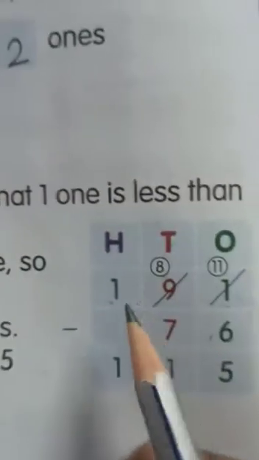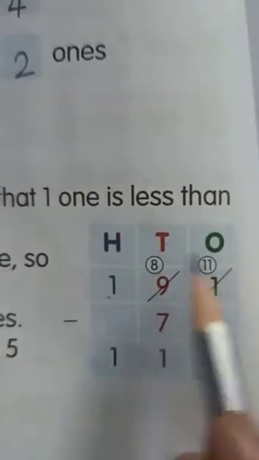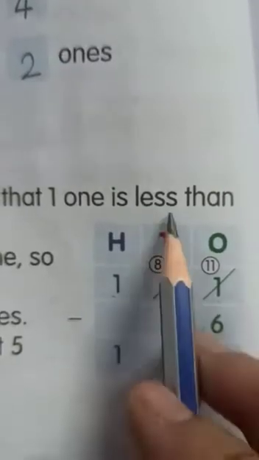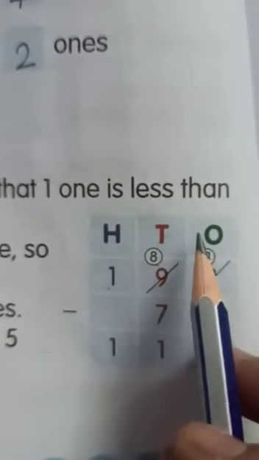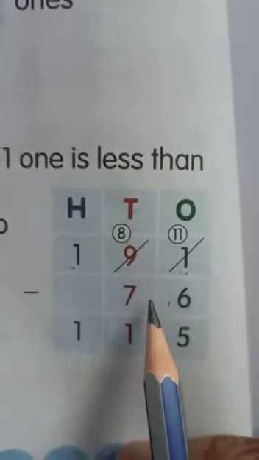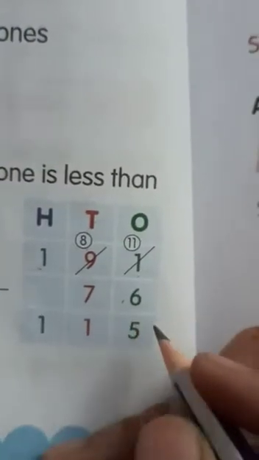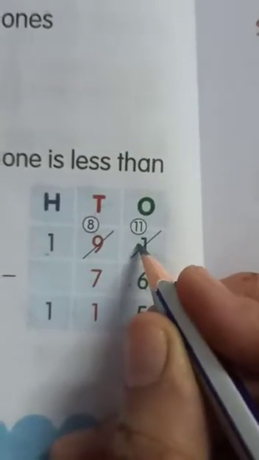So children, first write the numbers in their correct places. Hundreds on hundreds place, tens on tens place, ones on ones place. Then the second number here is 76, so 7 on tens and 6 on ones. Now we cannot subtract 6 from 1, so we regroup. How? From tens place we have to take one 10.